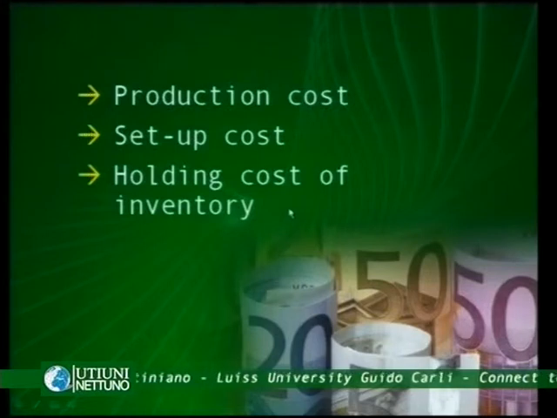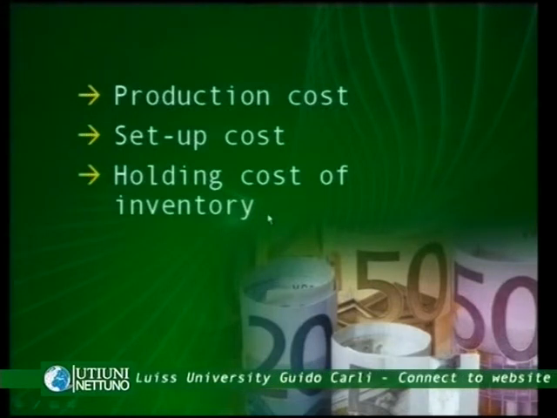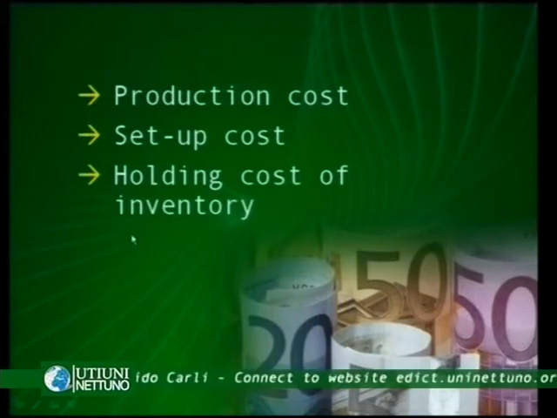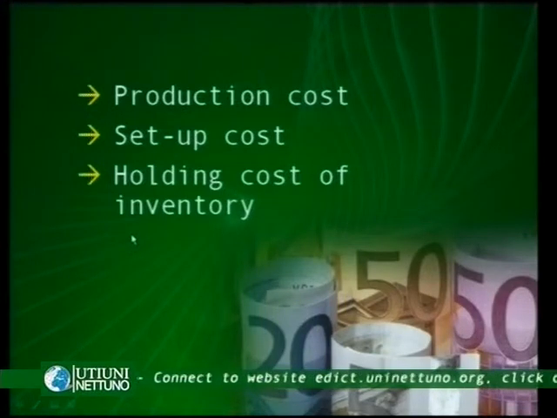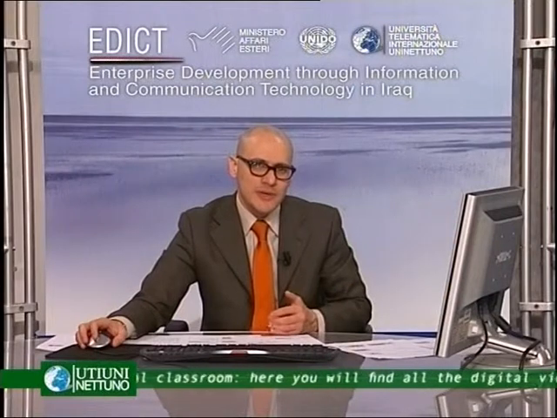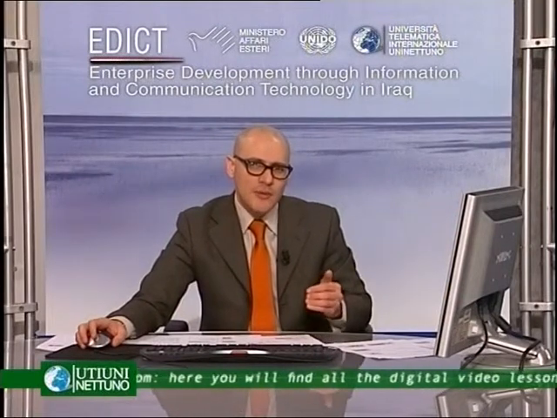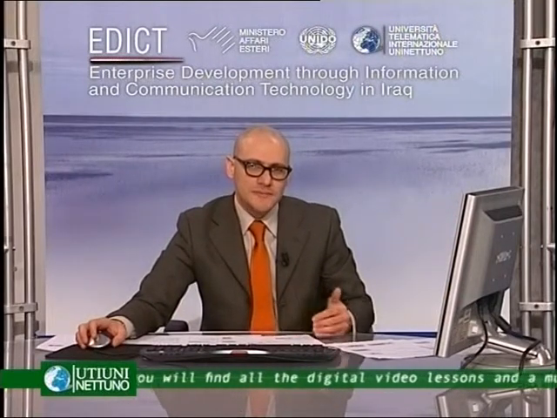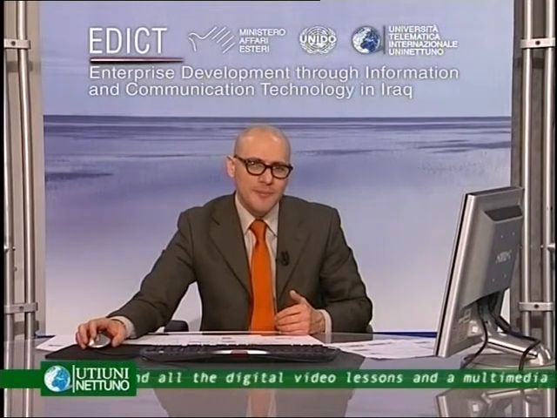The holding cost of inventory. This is another important element. So inventory means storage, and storage is expensive. Now, what are the holding costs of the inventory related to? Well, first of all, we have the risk of perishment of our raw materials, which is costly for the company and the project.